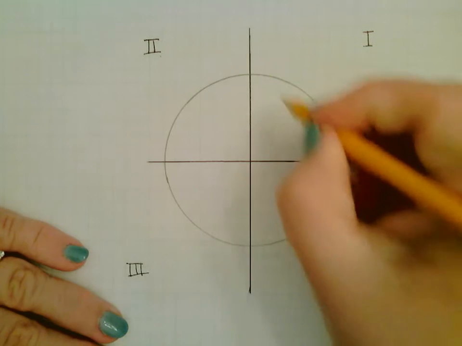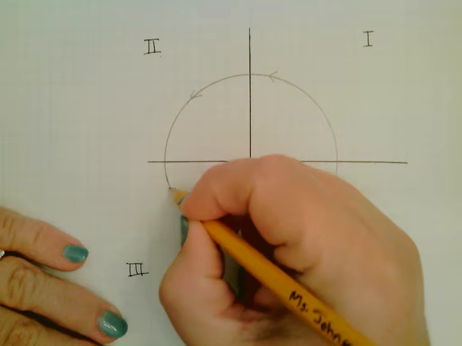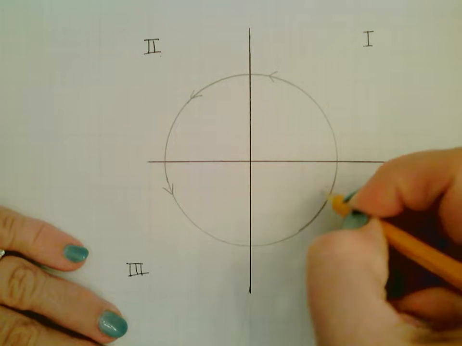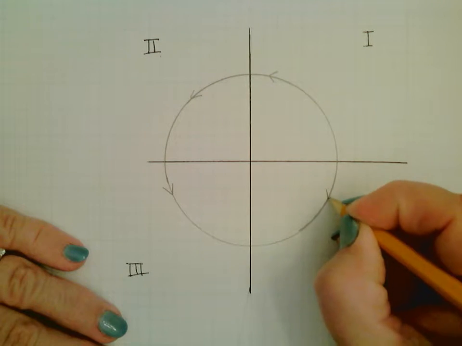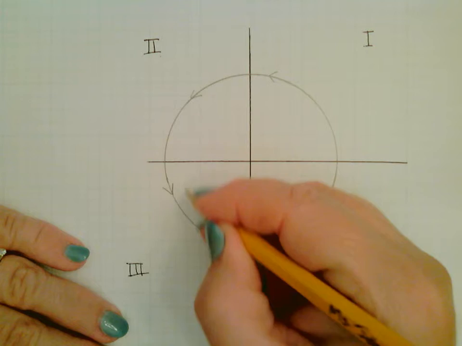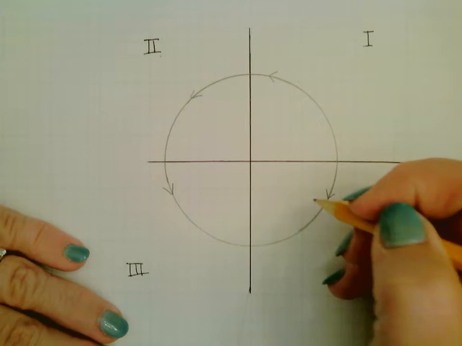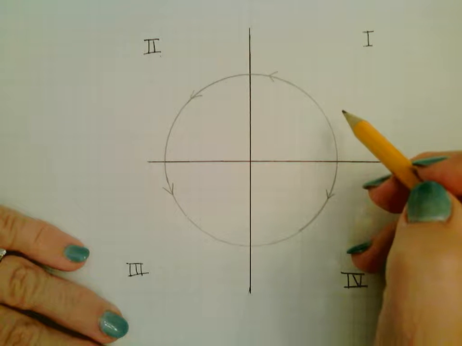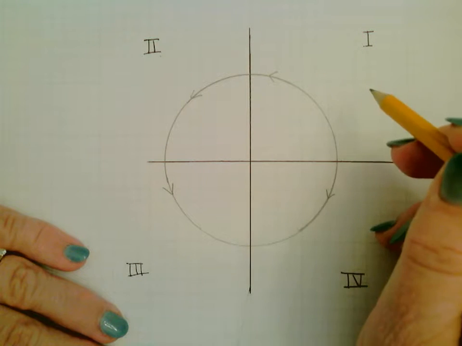The default direction is always going to be counterclockwise. The clock goes this way, right? Seconds ticking, right? Counterclockwise goes the other way. Counterclockwise is this way. What's very cool about rotation is that we move in quadrants by degrees. So from one quadrant to another is a 90-degree rotation.